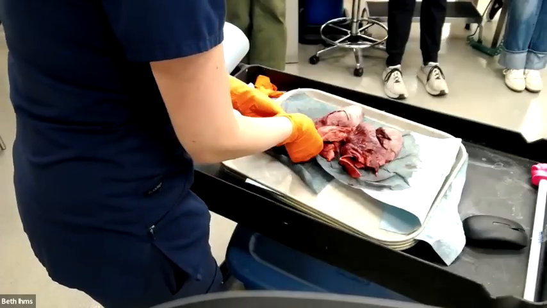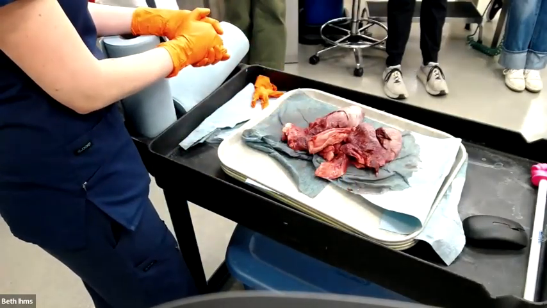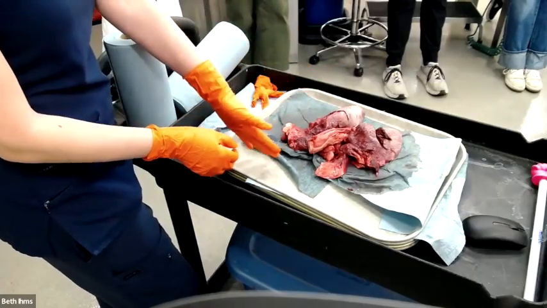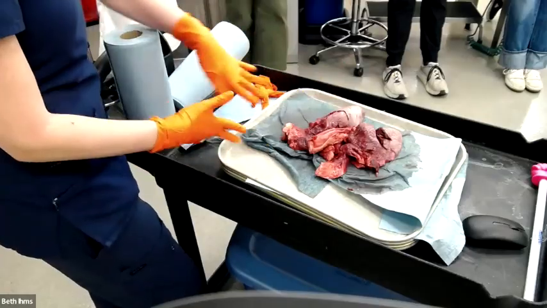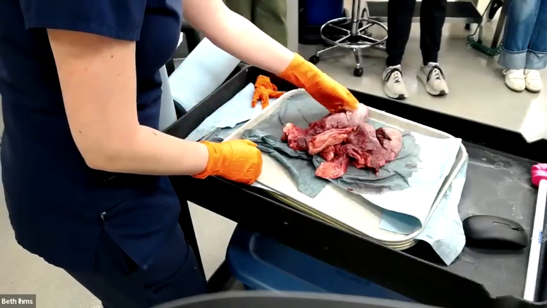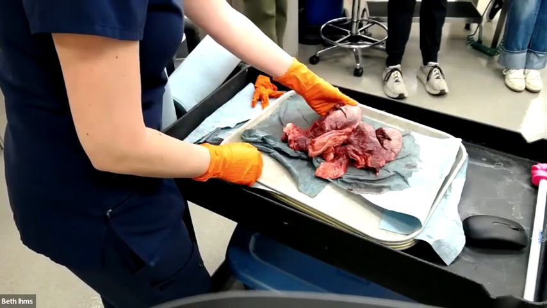What do you guys think about the pattern or the distribution of lesions? We've got kind of a gradient going on here. What do you think is the more normal, the cranioventral or the caudodorsal? Caudodorsal is more normal, correct? Not absolutely normal. No, I can't feel any air.